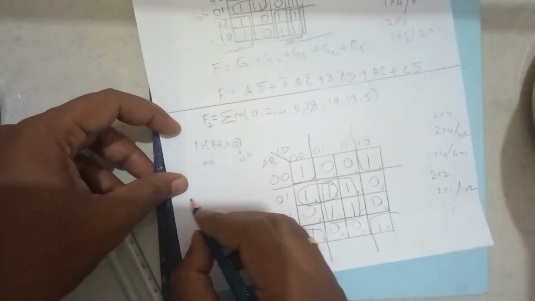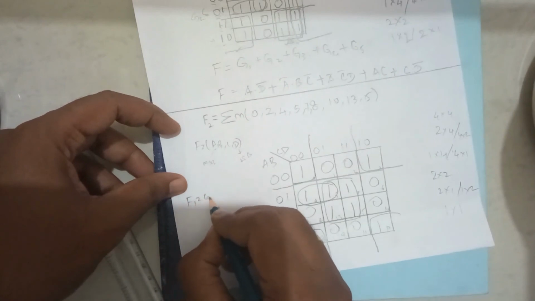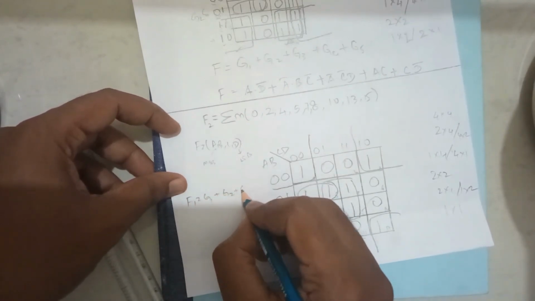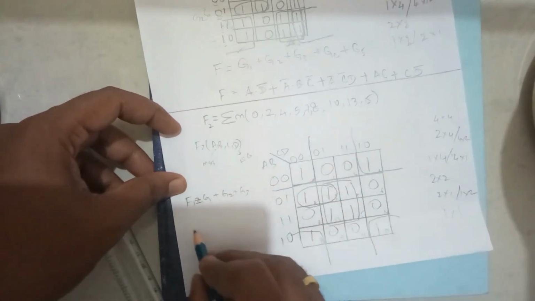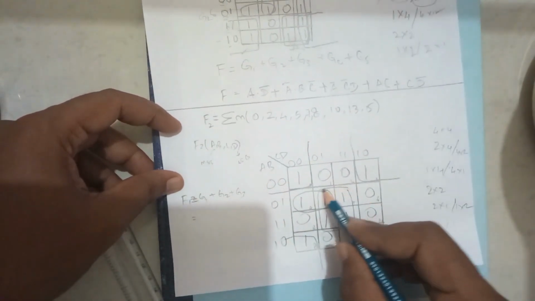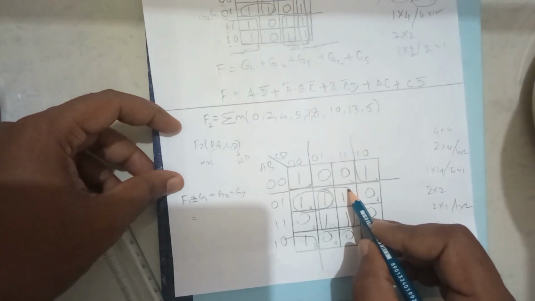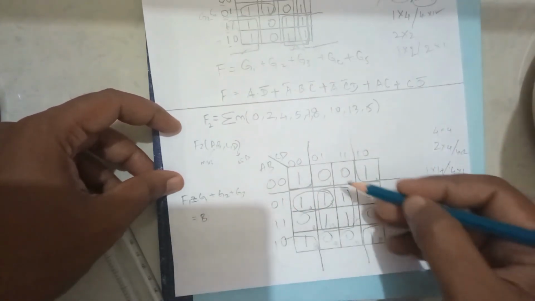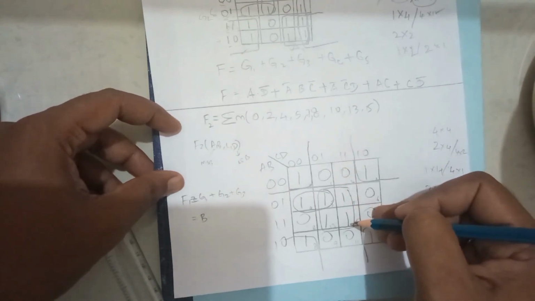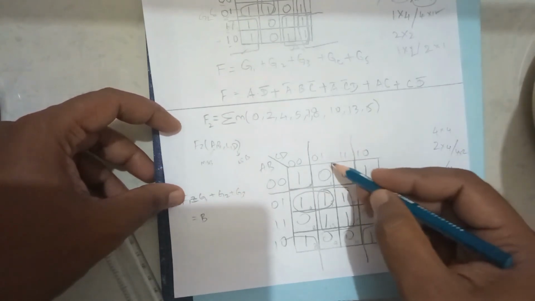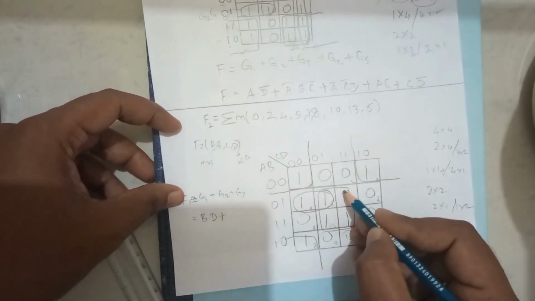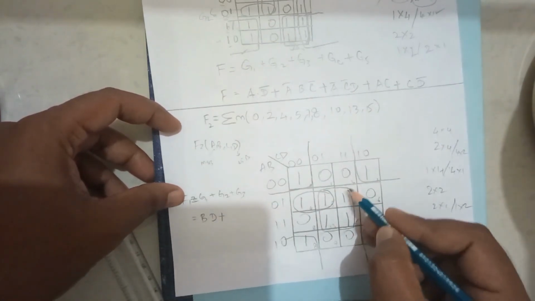Hence my function f2 equals group 1 plus group 2 plus group 3. Like this I can write. So let me take group 1 like this. Which is the common row? B row is common, dot the common adjacent column, D column. So I can write like this. For this particular group it is BD.